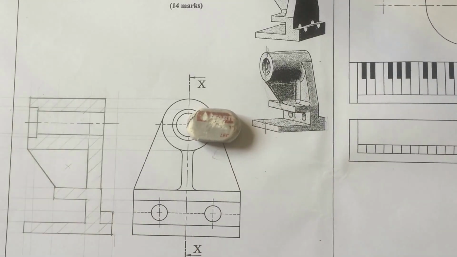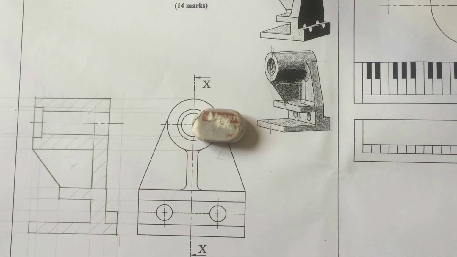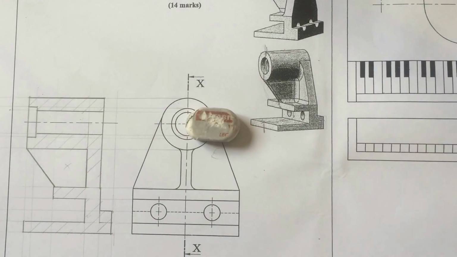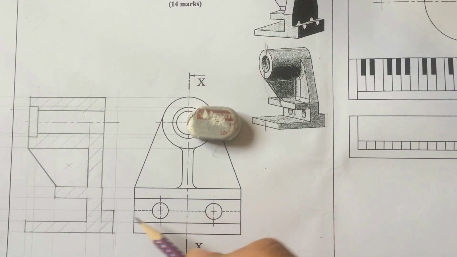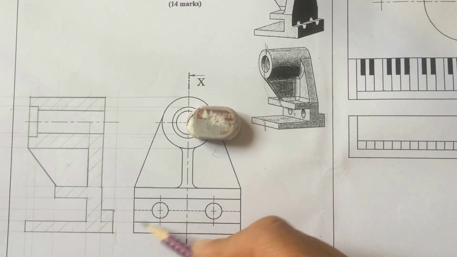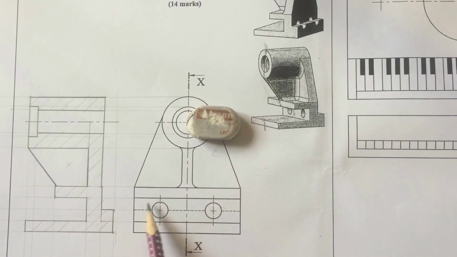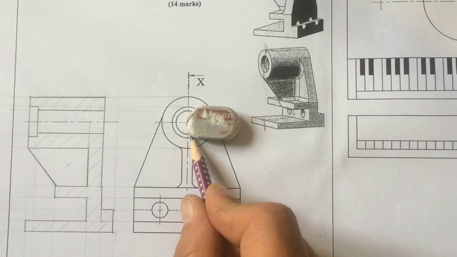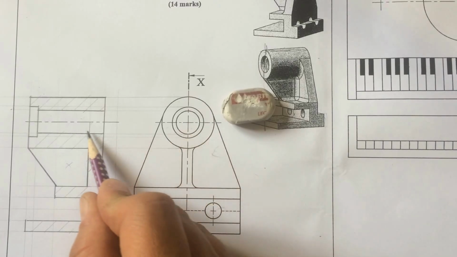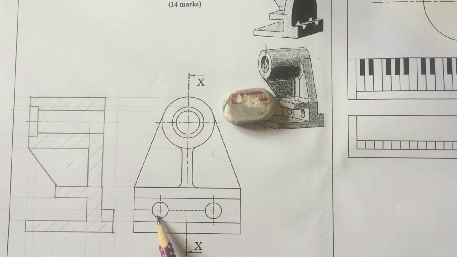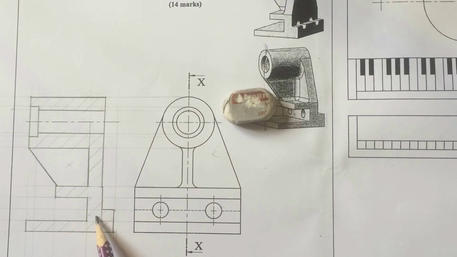That's your final answer, section line. I'm not going to include a hidden detail of these holes, because one of them has been removed, the other one is on the other side. But if you require hidden detail, you'll have one there and one there. The cutting plane has gone through this hole, so I've shown it. It hasn't gone through this hole, so I didn't leave part of it there.